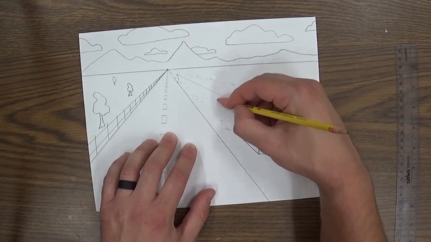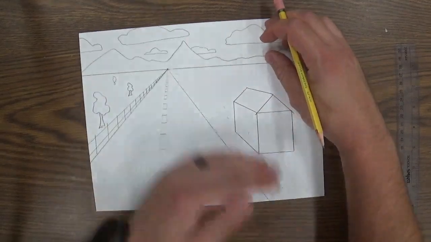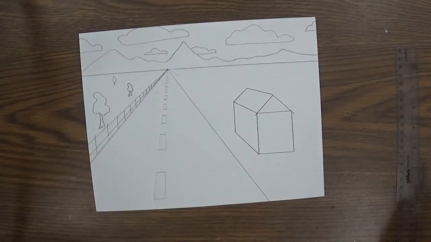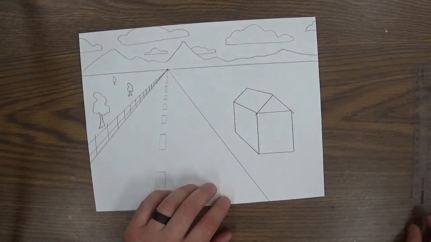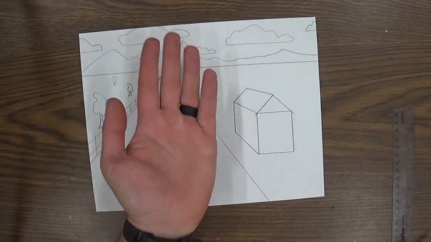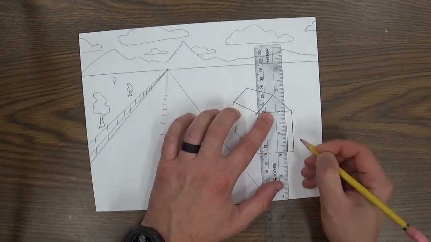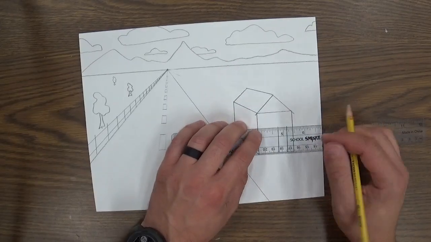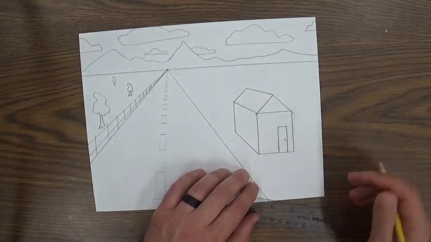So now we have a house using 1-point perspective that looks 3D, but we can add details. We're also going to use perspective for the details. So anything on this wall that we drew first is looking at us. It's flat. So you would just draw it like normal. If you had a door, you would just use vertical lines and horizontal lines for the door, just like normal.